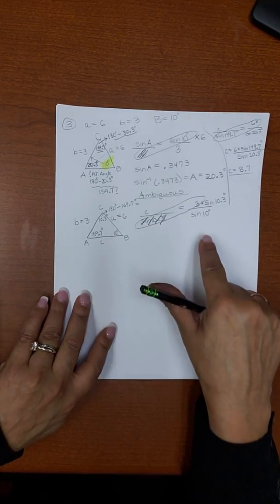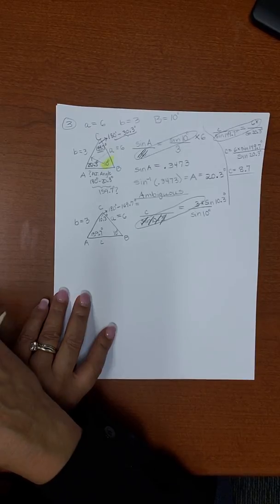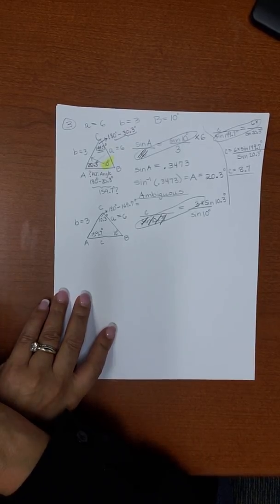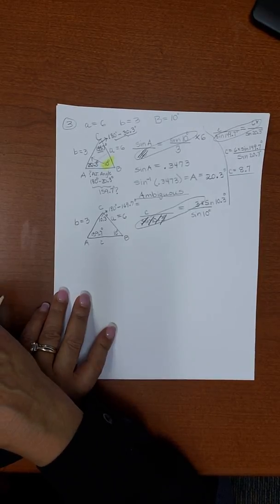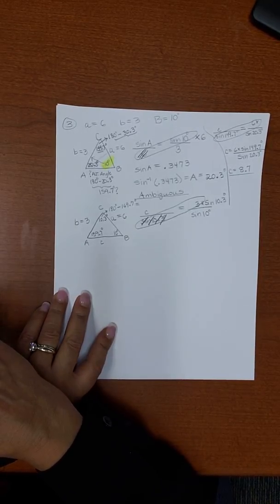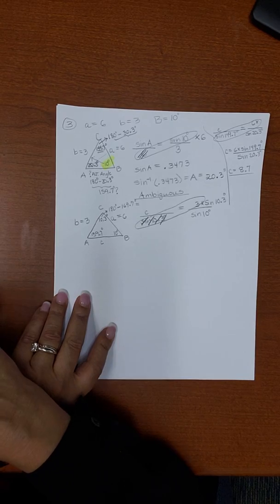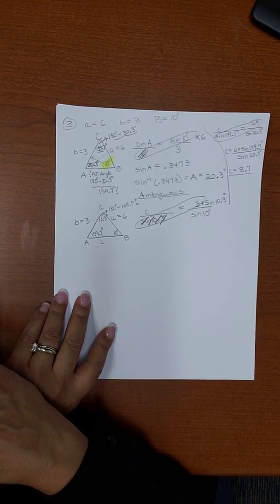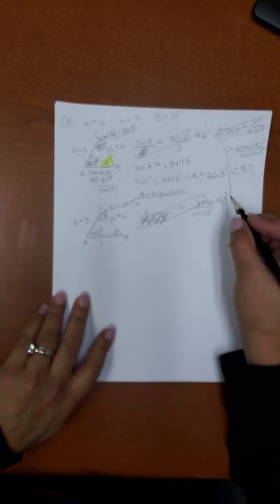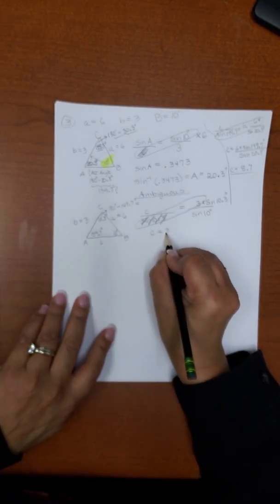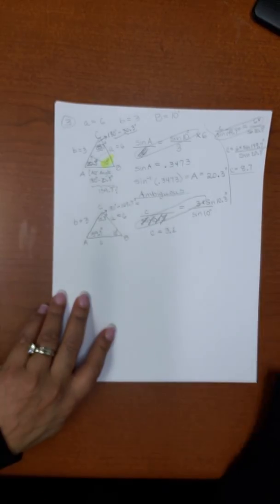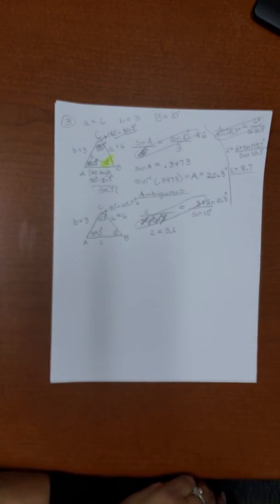And we're going to put all of this in the calculator. 3 times sine of 10.3, close it, divided by sine of 10 degrees. And I got for that approximately 3.1.